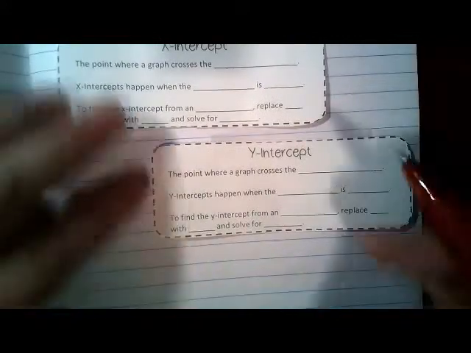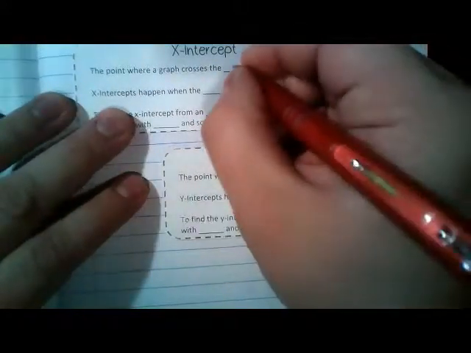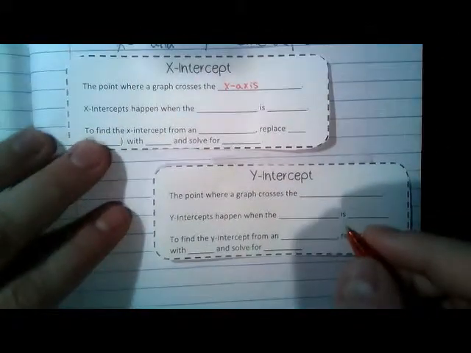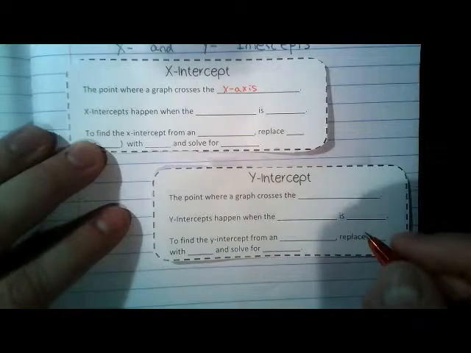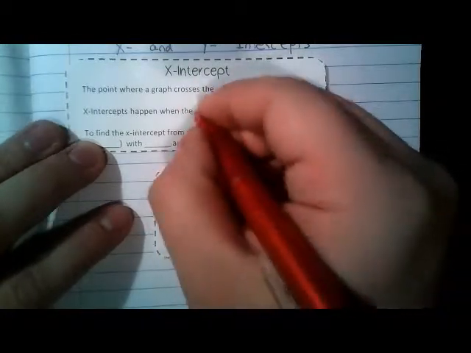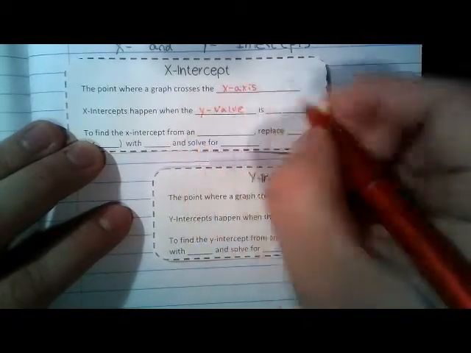So the x-intercept, which we're going to go over first, is the point where a graph crosses the x-axis. And x-intercepts happen when the y-coordinate, or the y-value, is 0.